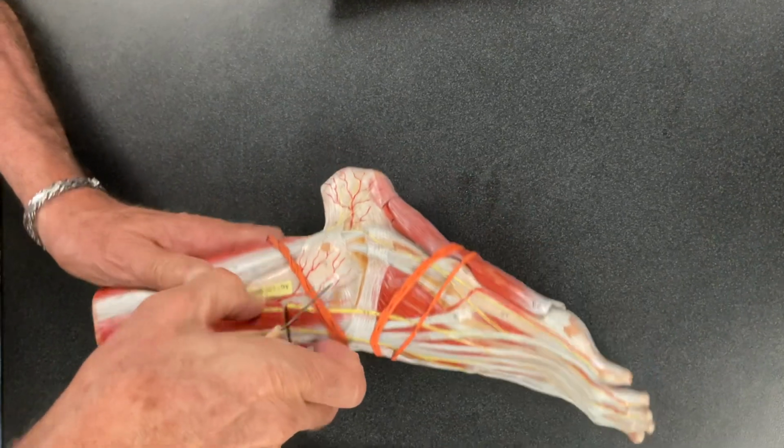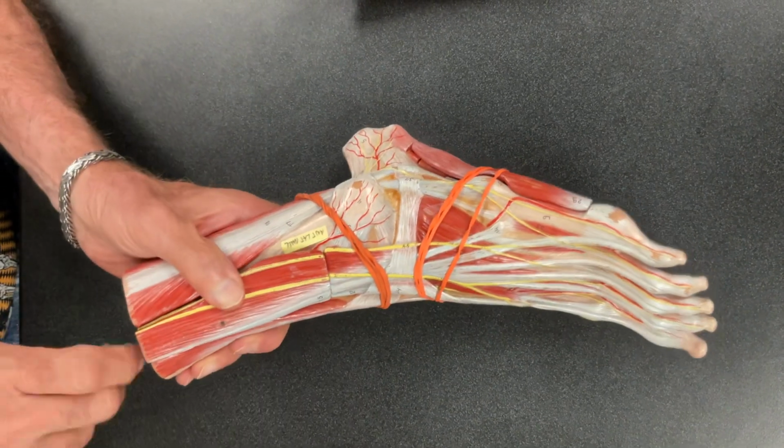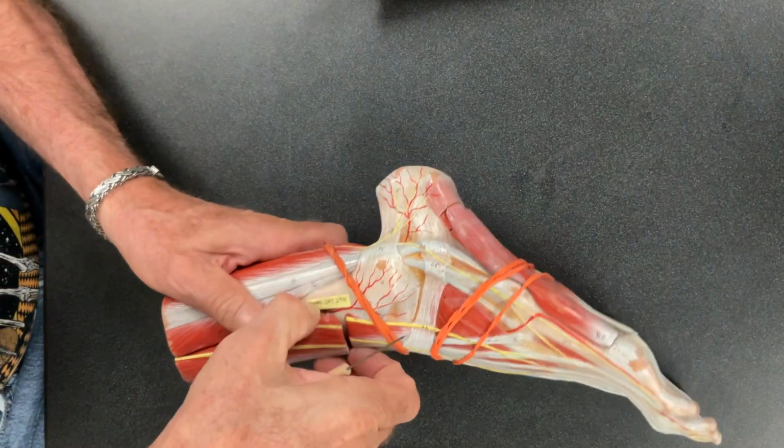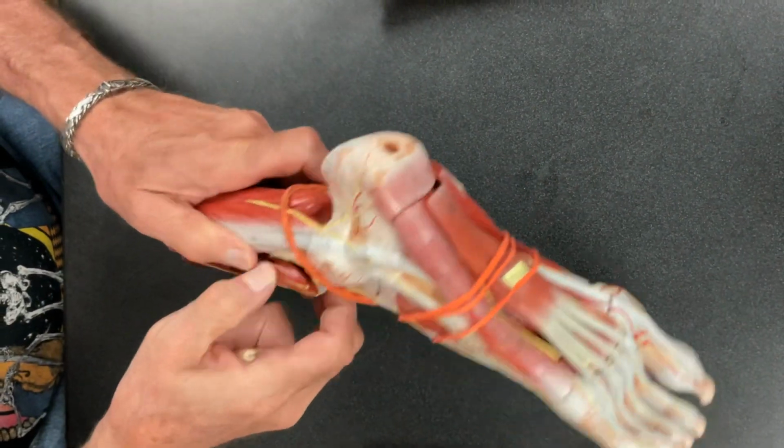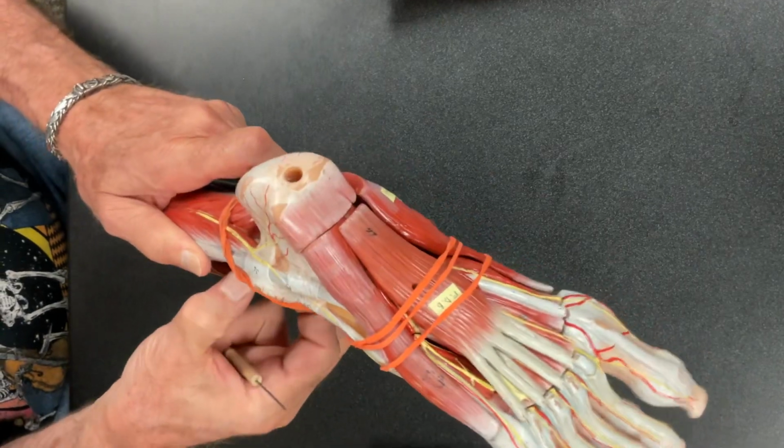we take this off, and what do we see deep? This is always a pain in the arse to get out.